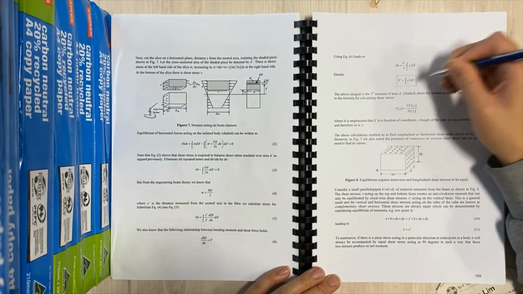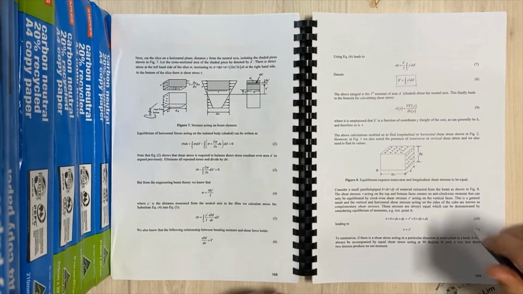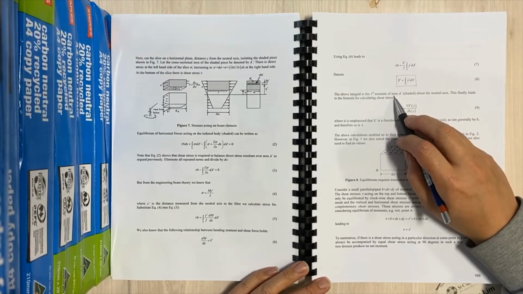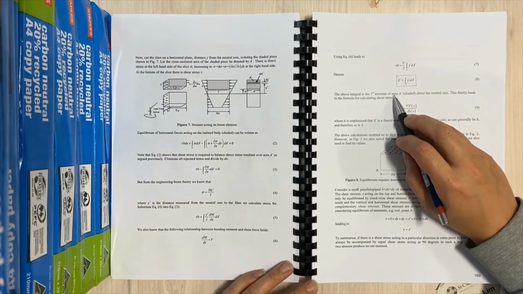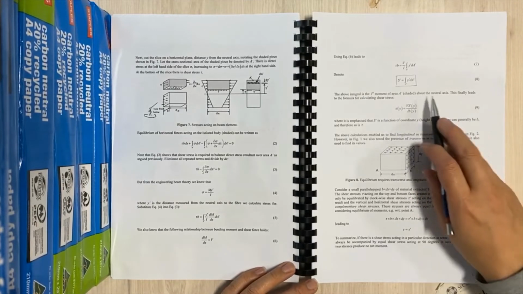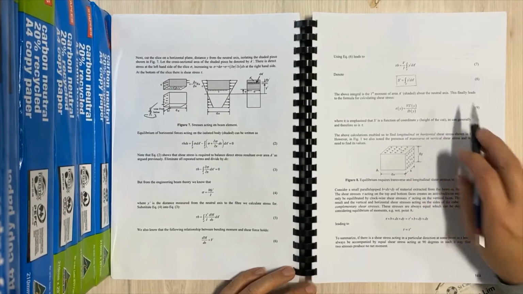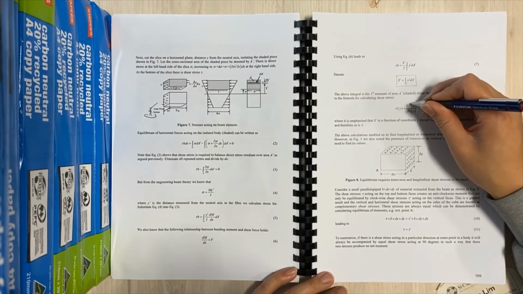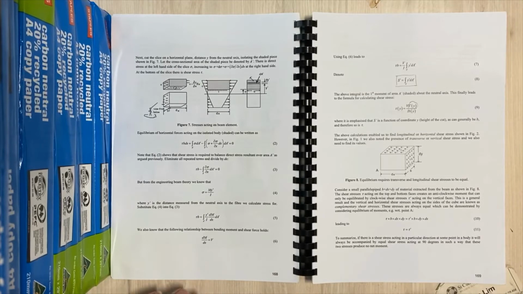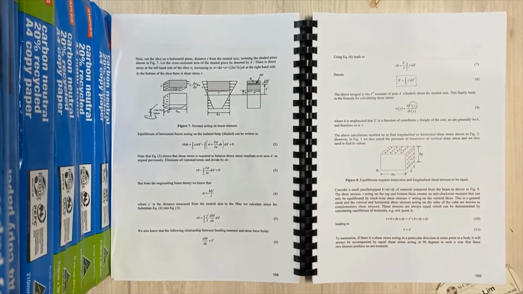So S dash is the first moment of area of wherever you've made the cut about the neutral axis. So S dash becomes quite important for calculating the shear stress.